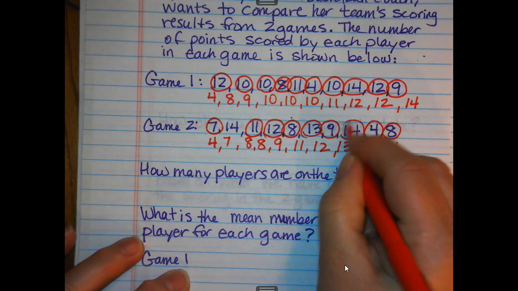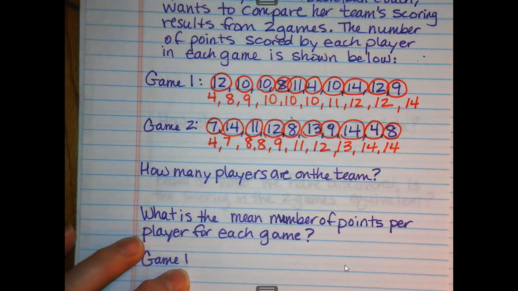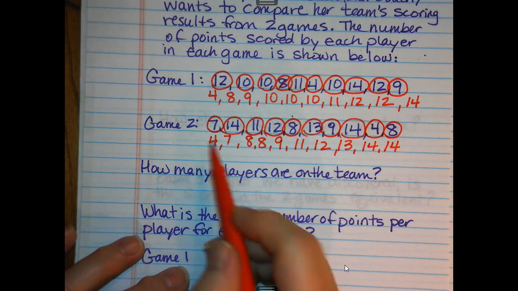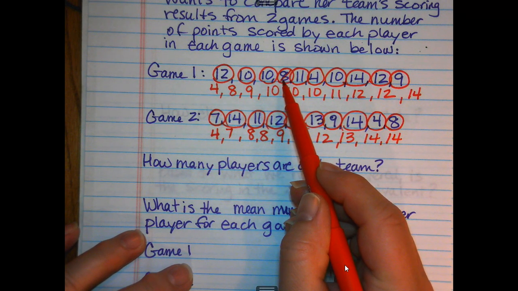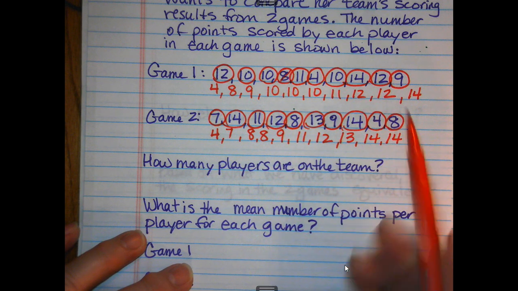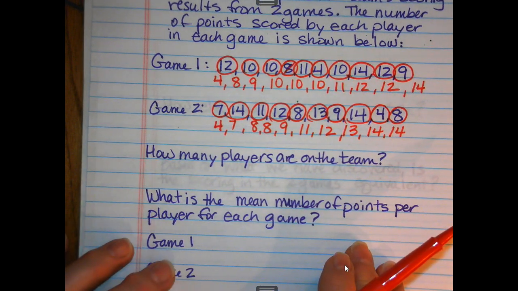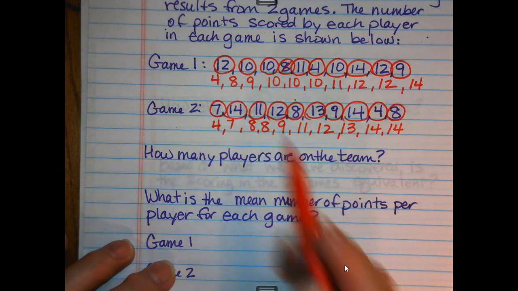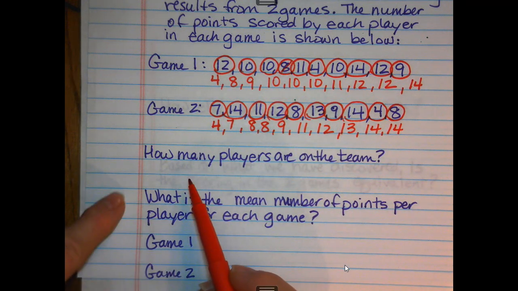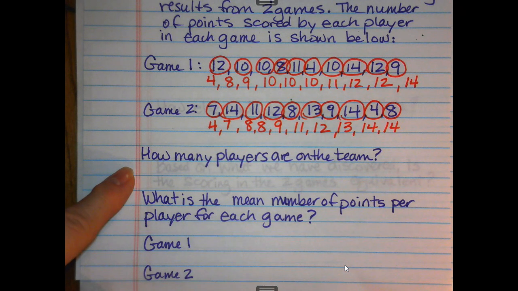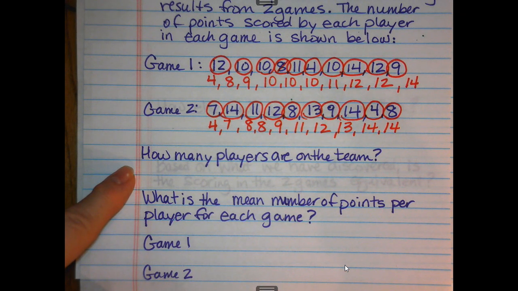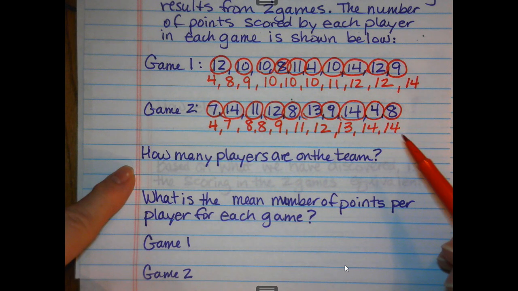When I circle the data like this, it makes it easier for me to go back and look at it a little bit more clearly. If I cross it off like I cross that 8 off up here, it makes it harder for me to see what exact specific data I was working with. So now that we have that in order, I have some more questions for us to take a look at so we can analyze the data and see if I can figure out how to support this coach as she's trying to compare her team's scoring results.